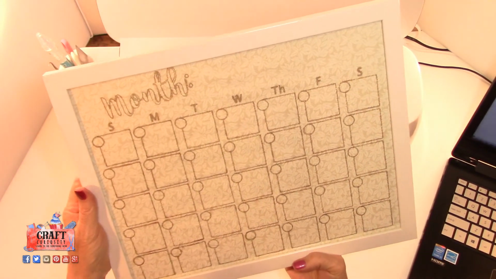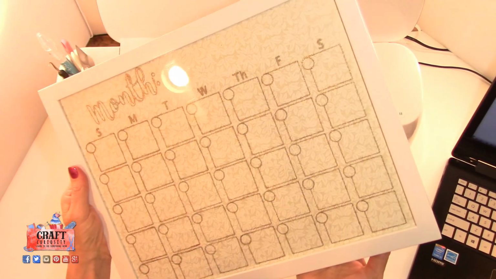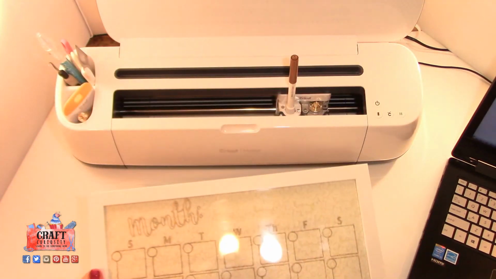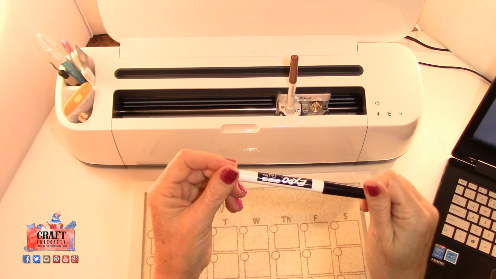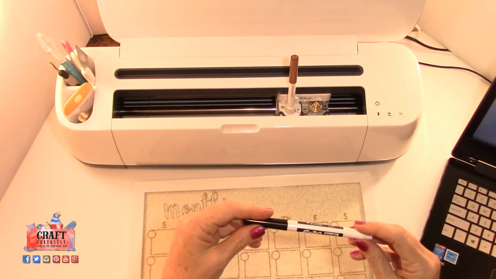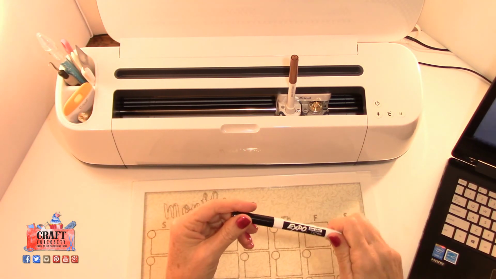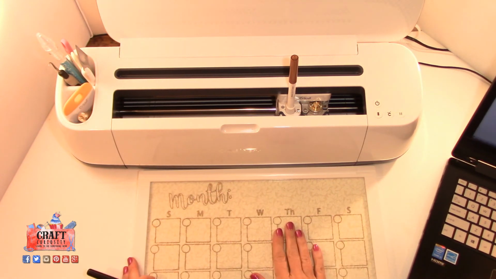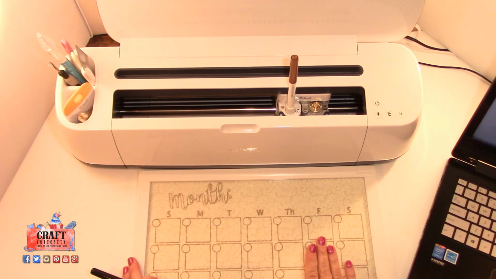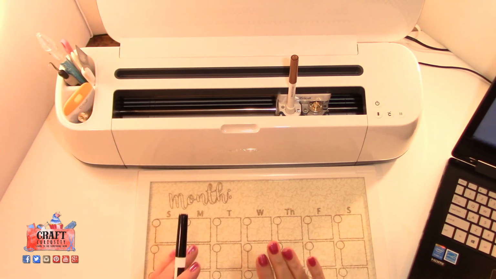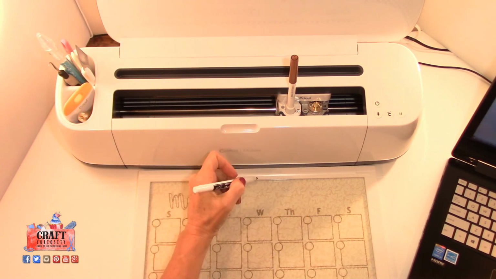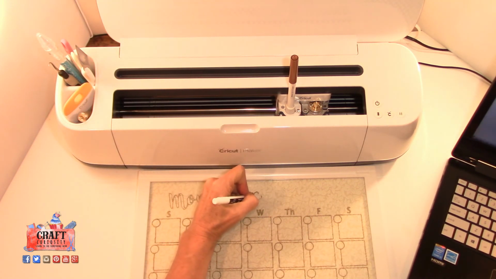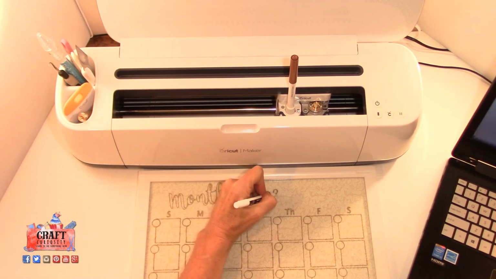And now, sorry about the glare there, but now you can see I've got my calendar. I can go ahead and grab any Expo writer, any dry erase marker. And I like dry erase on glass because it tends to hold up better. I don't know if you've noticed that, but sometimes the whiteboards get stained. Glass never gets stained. So you've got your spot here. We can write the month. Not for much longer, but we are still in October.